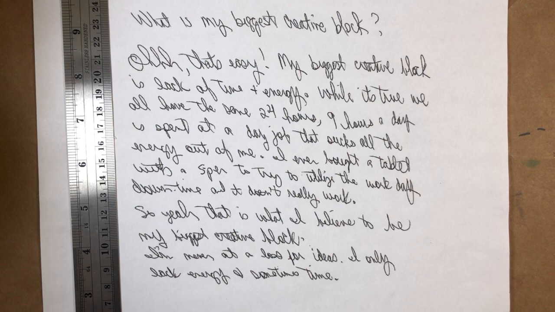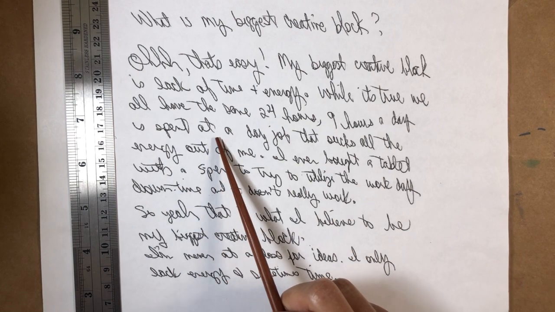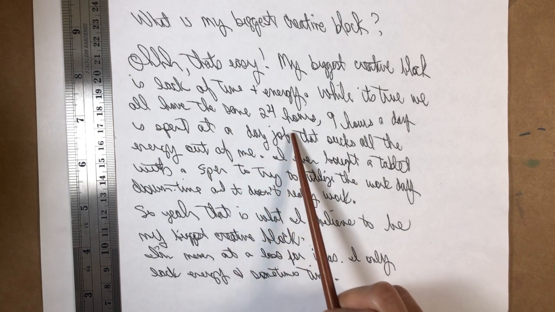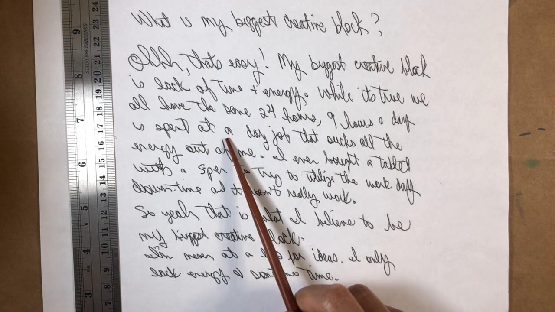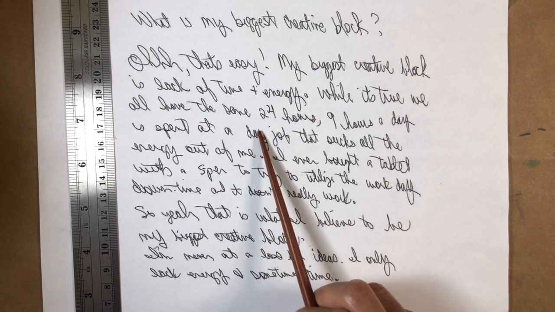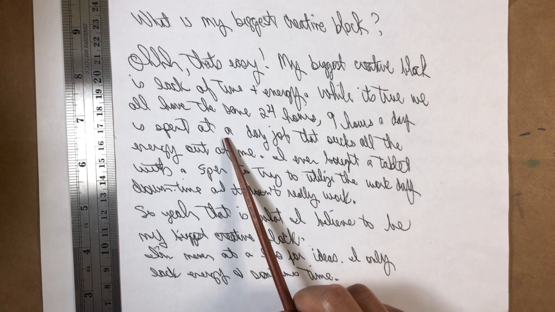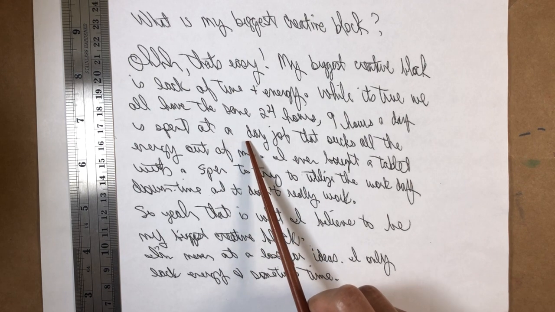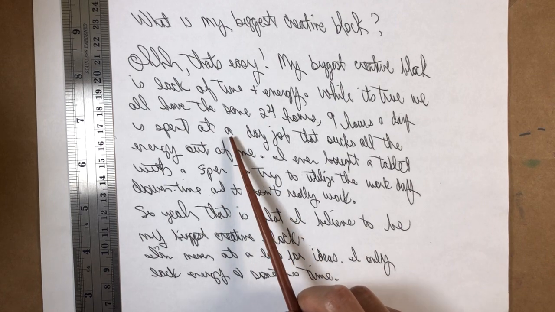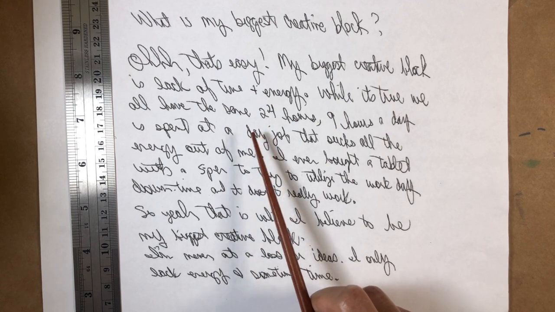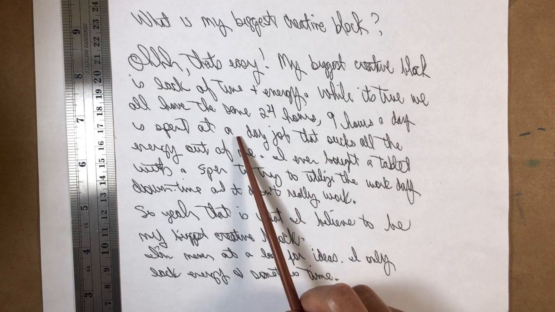The other thing that I would suggest is these two words, day job. Examine this. Do some journaling around this. This space here, there's a wider space here, between the two words, which suggests that there's a lot of thought.